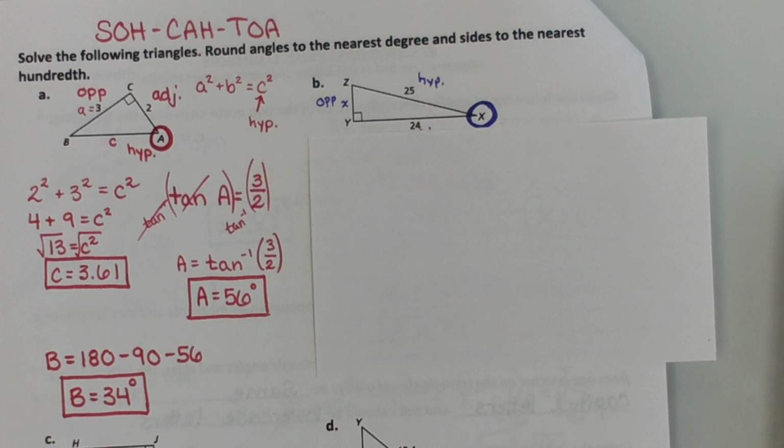I'm not sure where this 100 is coming from. This one is 7 degrees. Angles are trying to add up to 180.